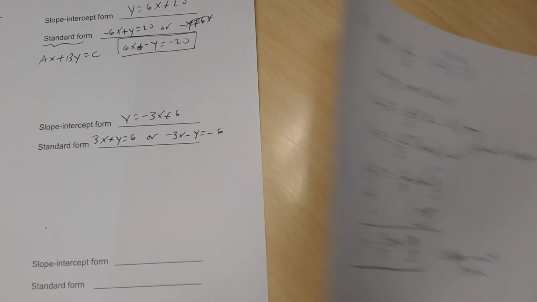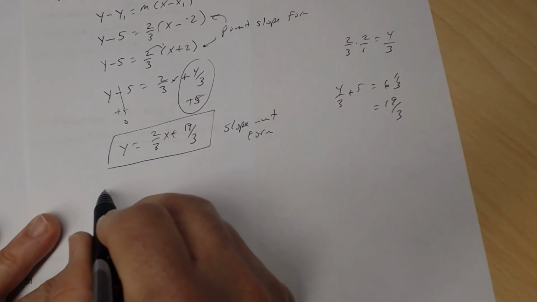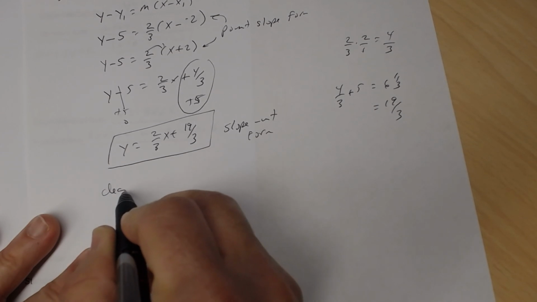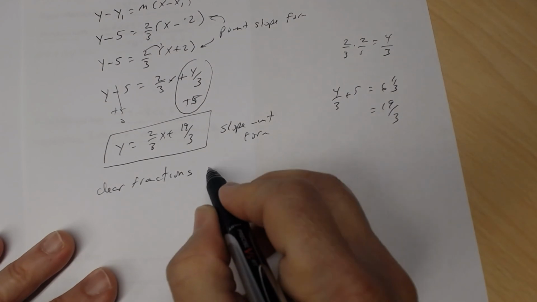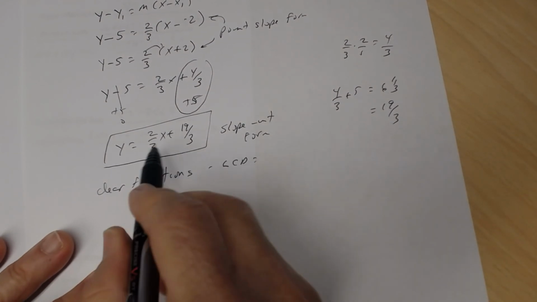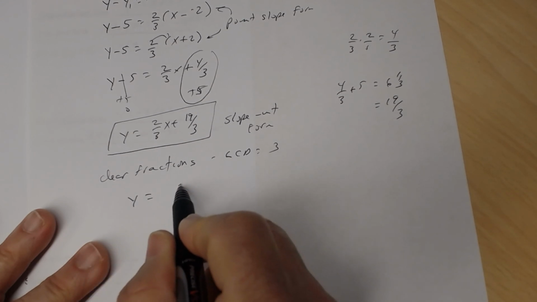All right, so you see how we have fractions here? So we have to clear the fractions. The first thing you're going to do to put this in standard form is clear your fractions. Okay, so you're going to find the LCD. So the LCD here is 3. So you're going to multiply both sides by 3. So I'm going to go ahead and rewrite this over.